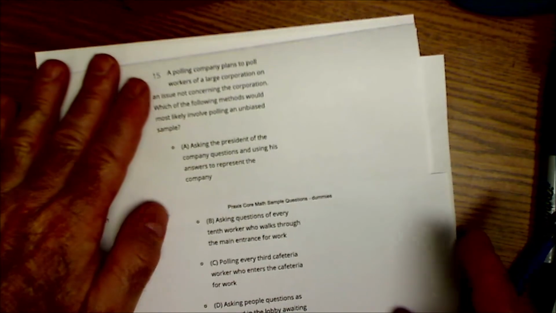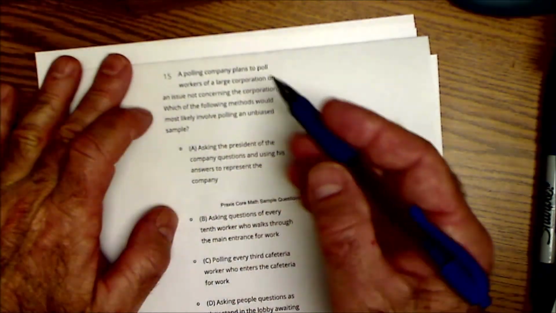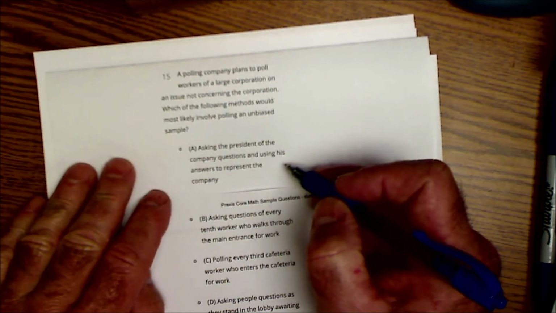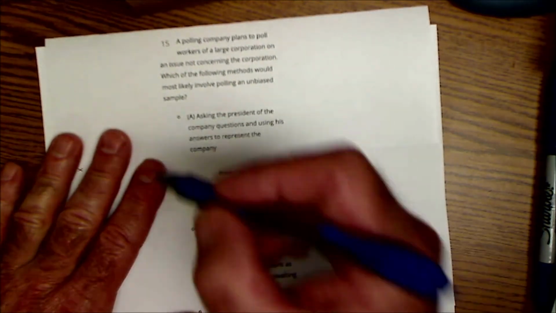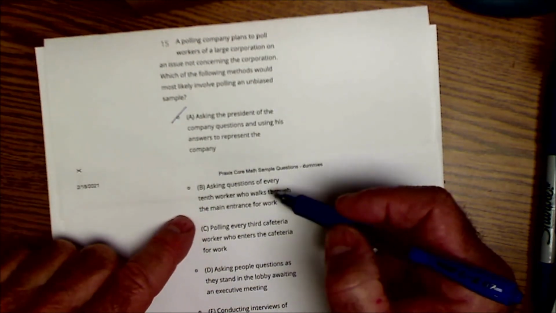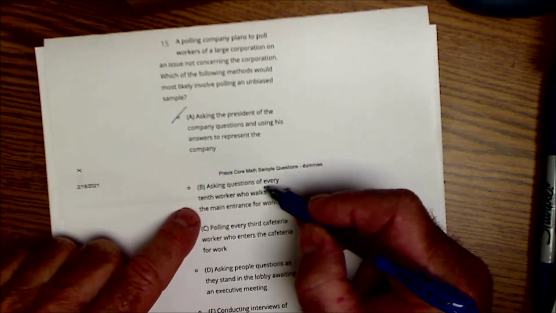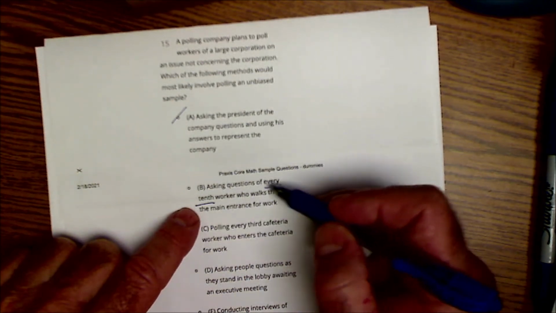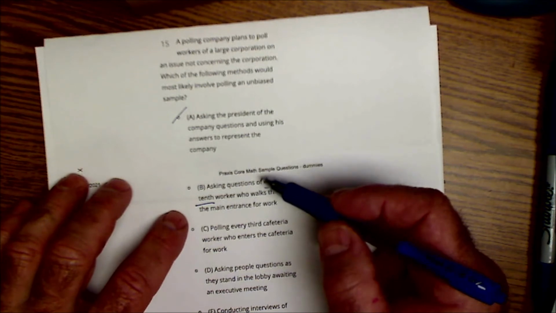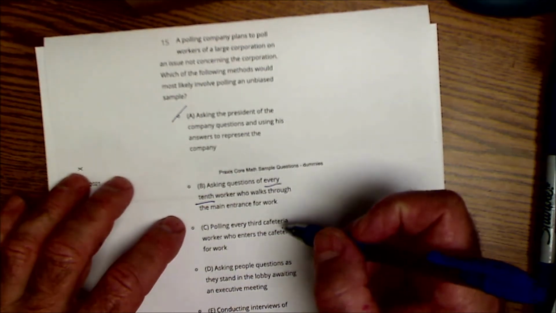So we want an unbiased sample, asking the president of the company questions and using his answers. Well, that doesn't even make sense, right? You know what he's going to say. Asking questions of every 10th worker. So right there, this idea of every 10th is a randomness being instilled. So this is a good one.